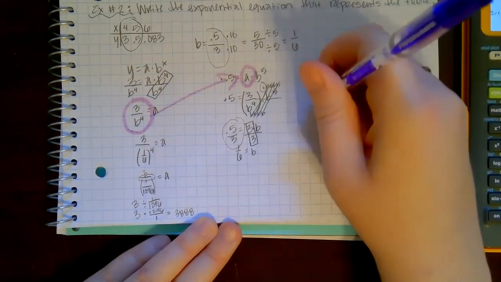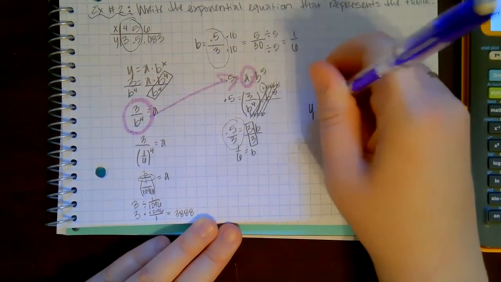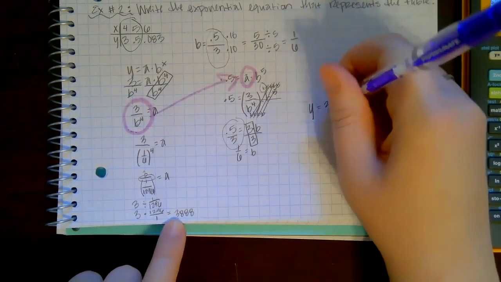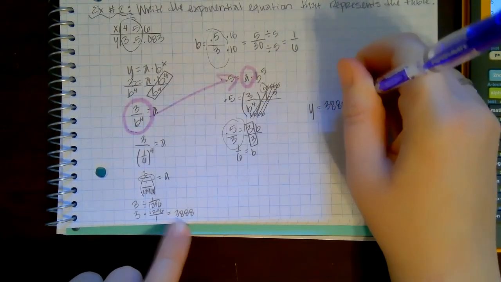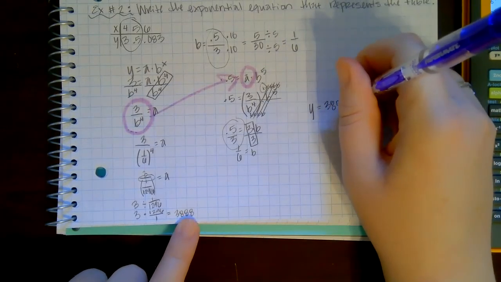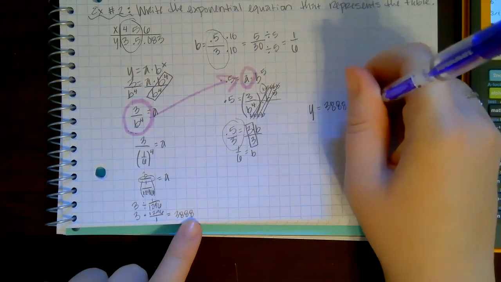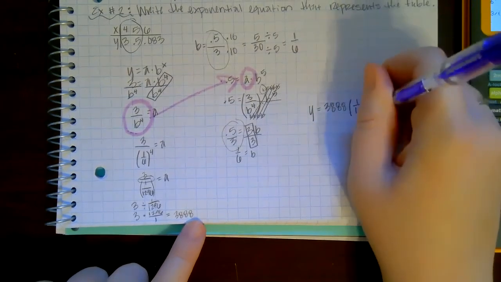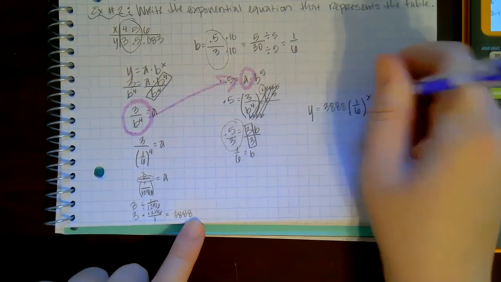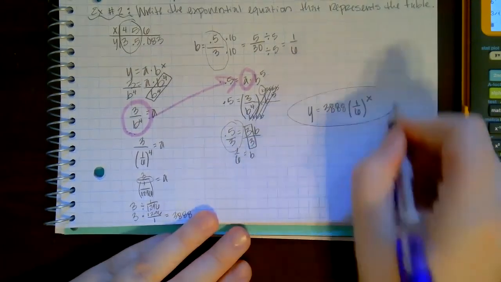So then I can write my equation. y equals a value times b value. Remember, when it's a fraction, it's got to be in parentheses to the x. There is my equation.